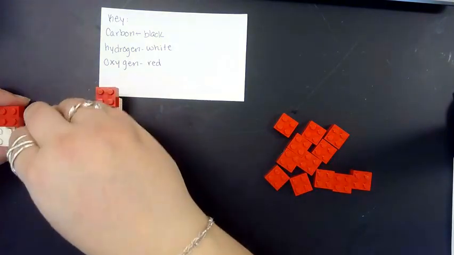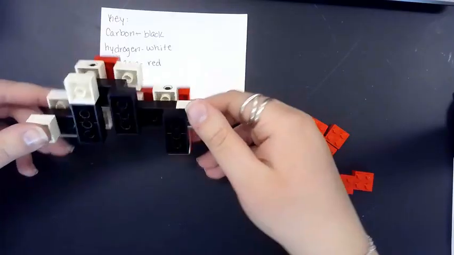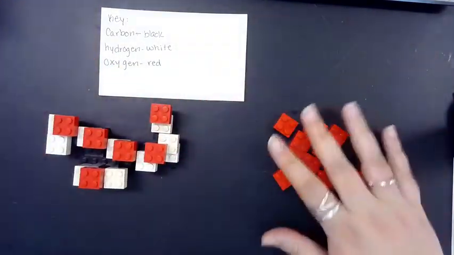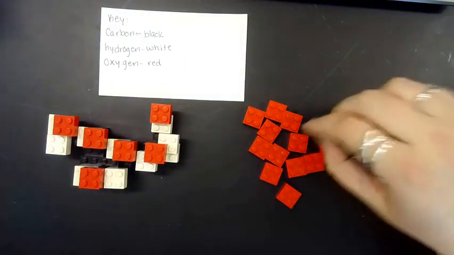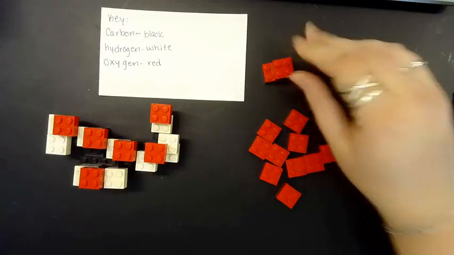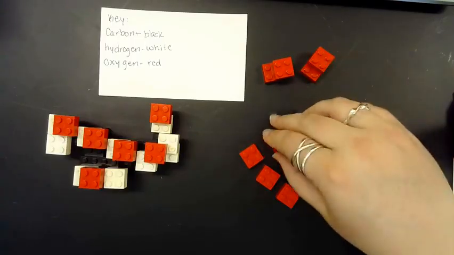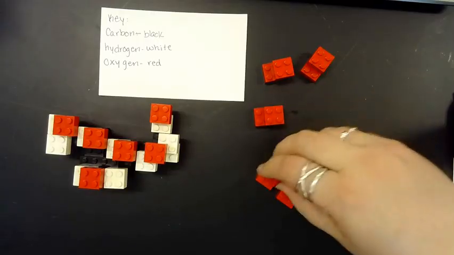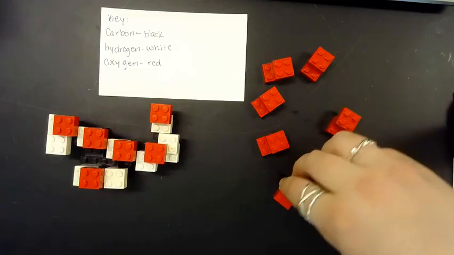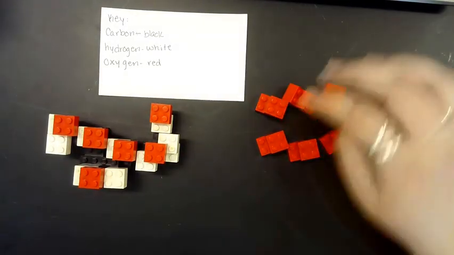So this is our glucose molecule. We have 6 carbons, we have 12 hydrogens, and we have 6 oxygens. What we are going to do with the rest of our oxygens is we are going to make O2 molecules or oxygen molecules. So we are going to put 2 of the oxygens together. And then looking at this, we were able to make 6 oxygen molecules.